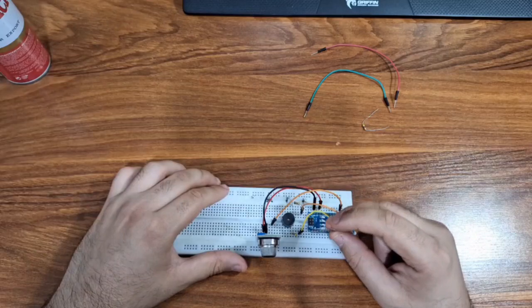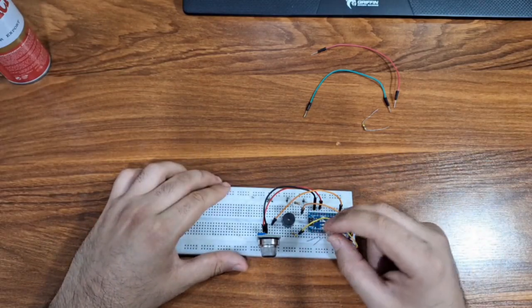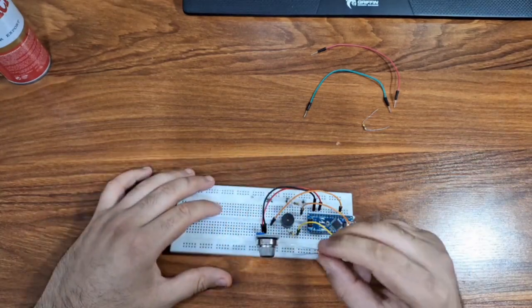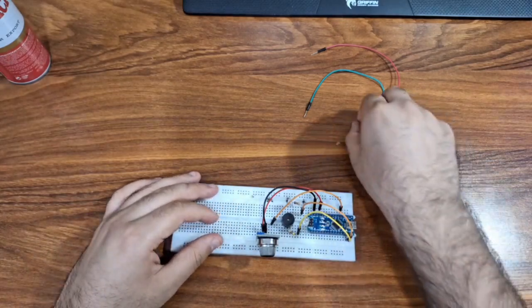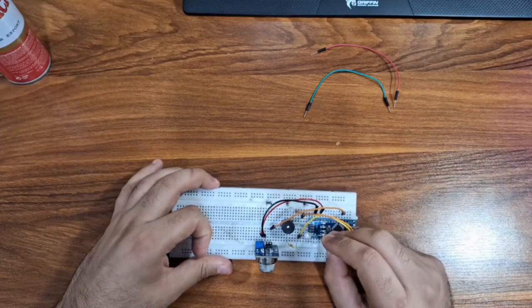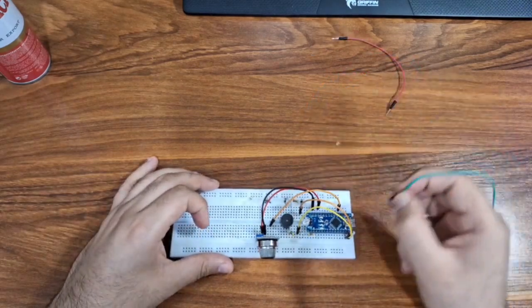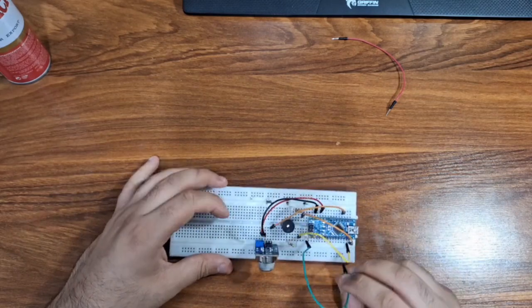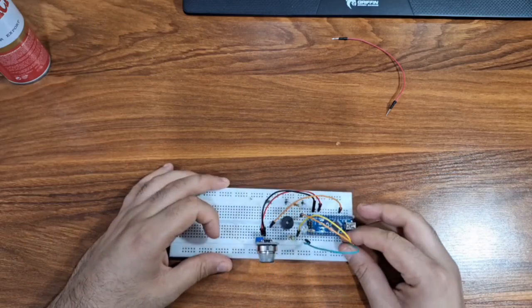And the last part of wiring is to connect the red LED. We connect our negative pin with a resistor to the ground pin, and the positive pin to D11 or D10.